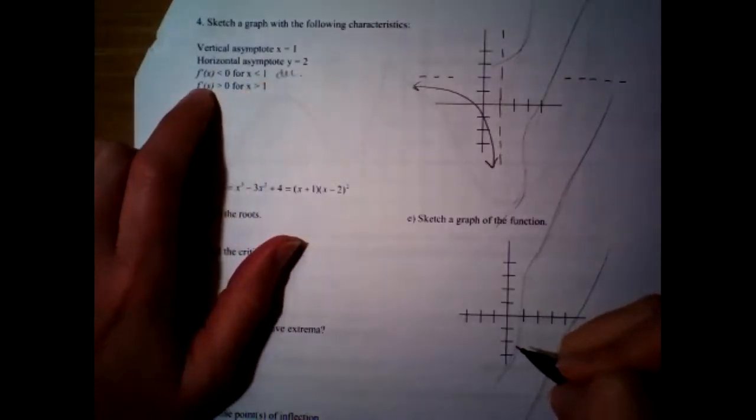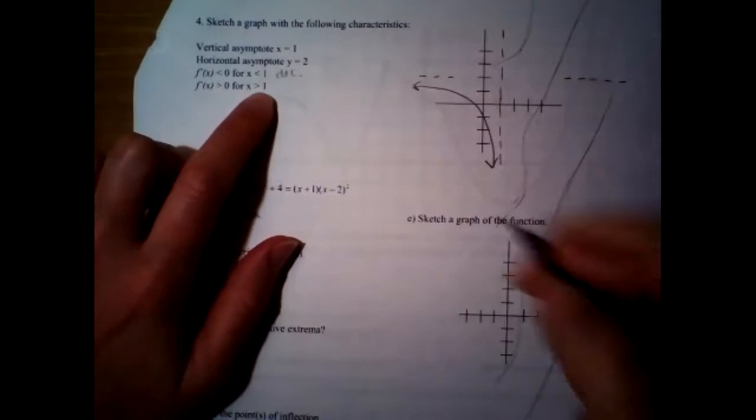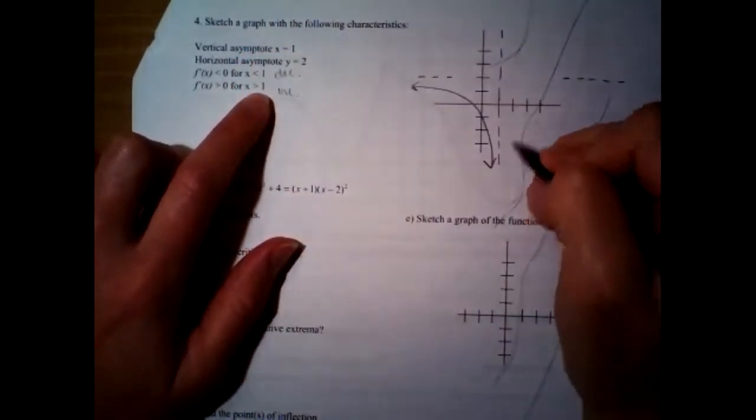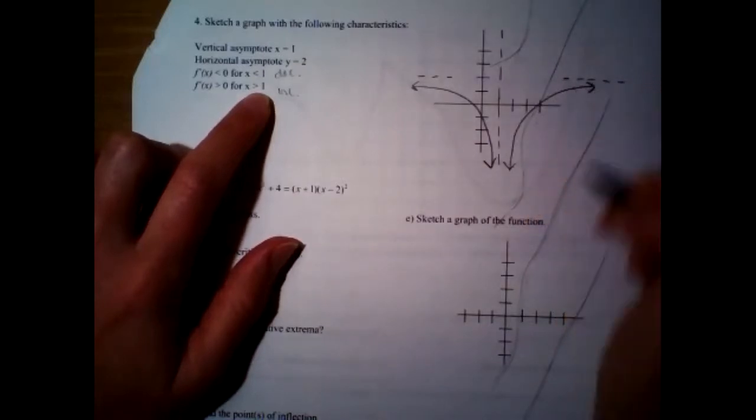And then this says derivative is positive for everything after 1. So if derivative is positive, that means the graph should be increasing. So I want to be increasing for this side. So that would look something like that.